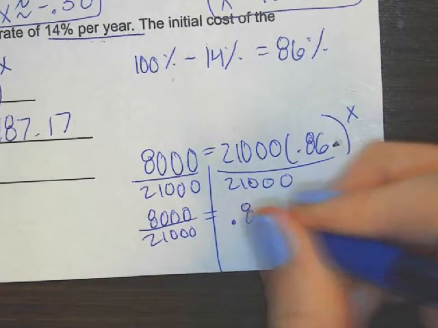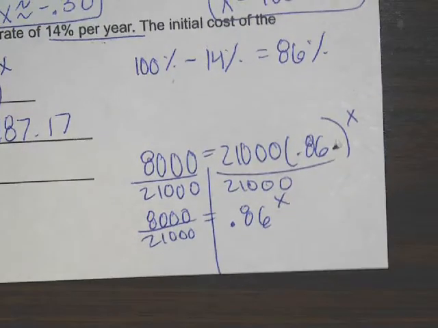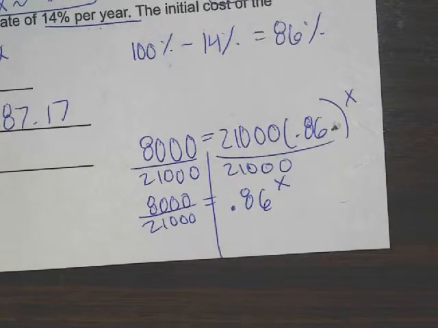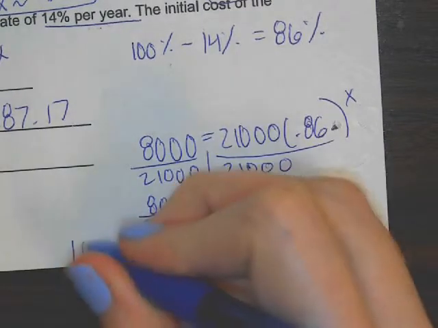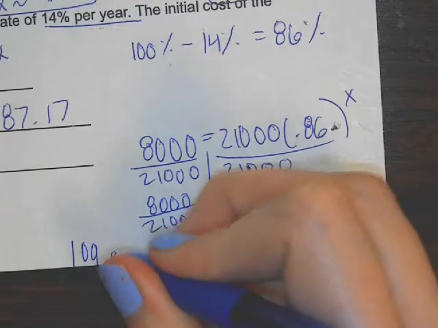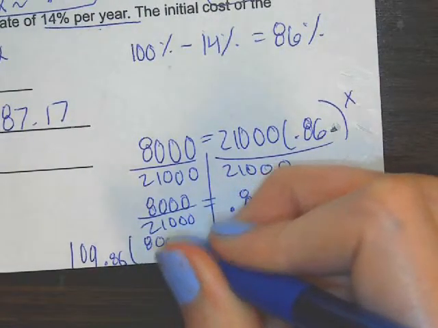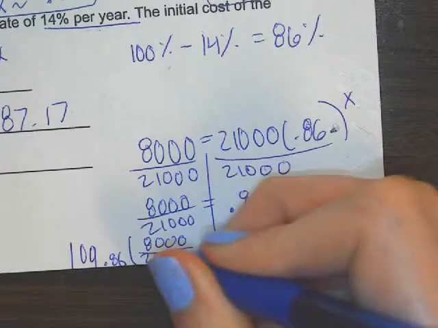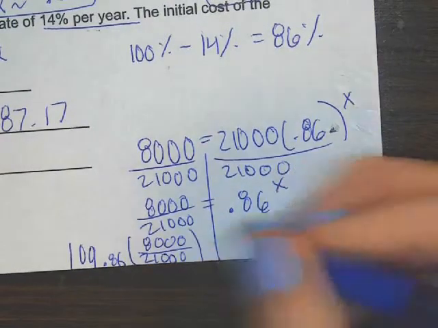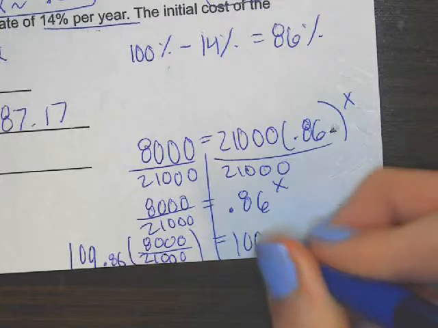And how do I get rid of that 0.86 as a base? Log base 0.86 on both sides. So now is where we would type it in the calculator. Log base 0.86 of 8,000 over 21,000 gives you your x.